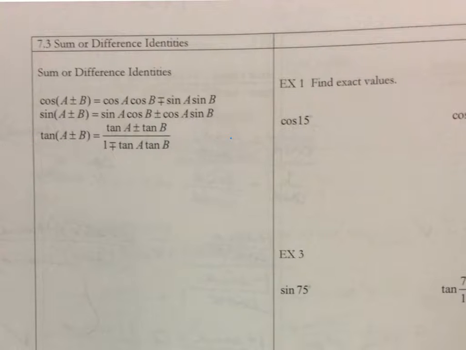So you can see a list of what's called sum or difference identities over here on the left-hand column of this paper and in your notes. They're called sum or difference identities because they apply when we have the sum or the difference of two angles, and then we're taking the cosine, sine, or tangent of that. Now you might wonder, why would I want to do that? We'll talk about that in just a moment.